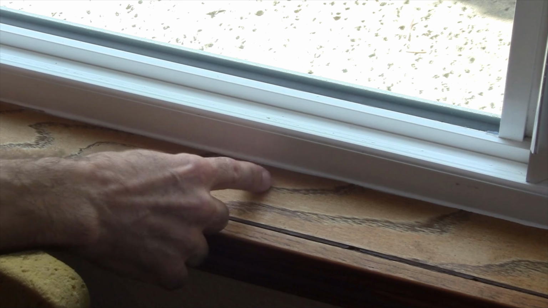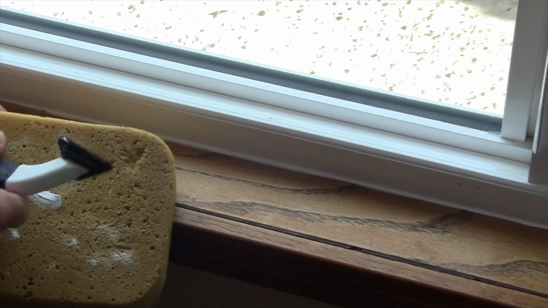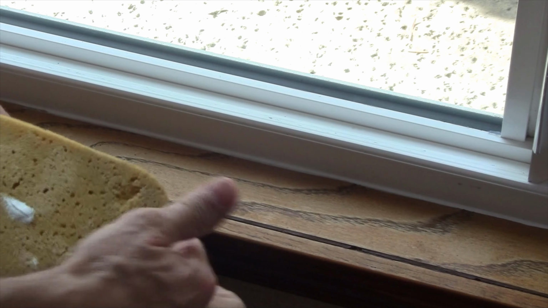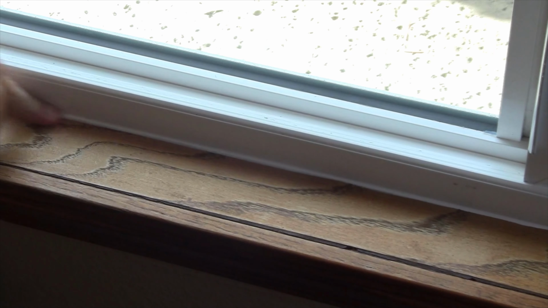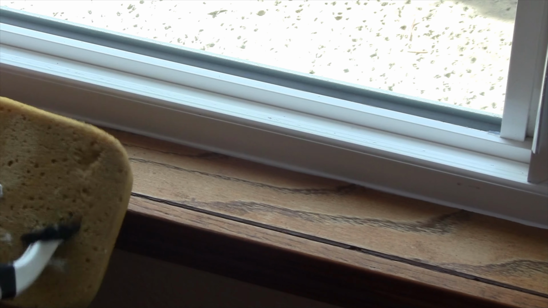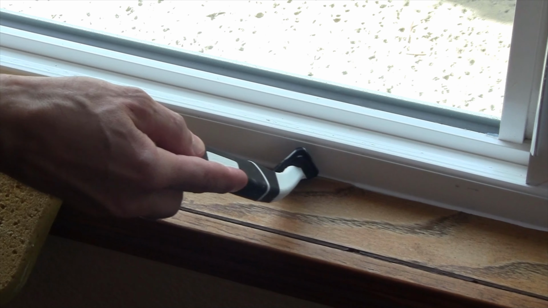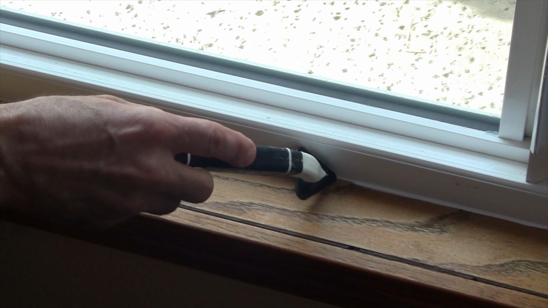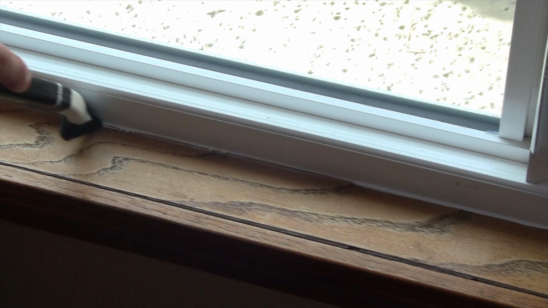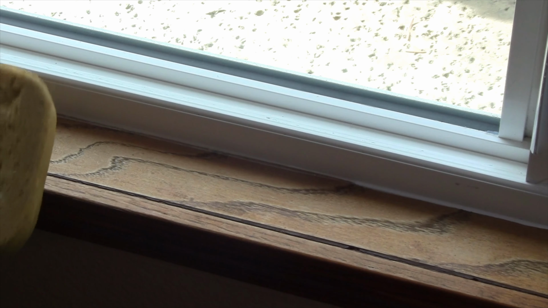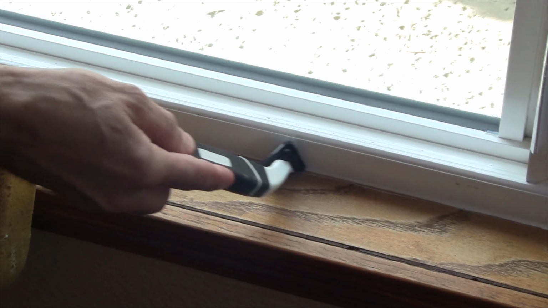Alright, I want to show you right here how much better you can get with the tool finger combination than just your finger. Here I'm going to damp out my finger and go like this, and you'll see how much of the sealant is still on the windowsill. When I take the tool and I damp it out just slightly, hopefully you're picking up how much sealant is coming off, which I think is going to produce a better look.